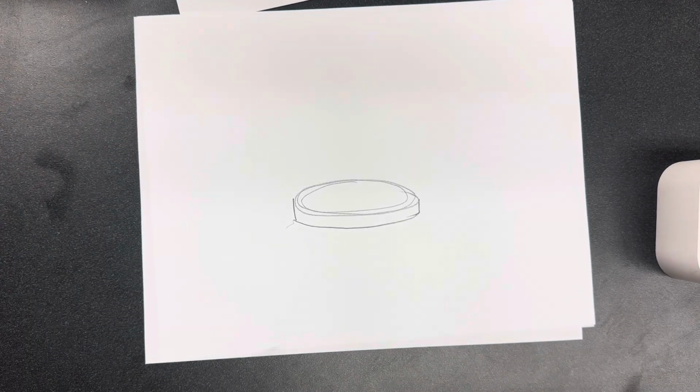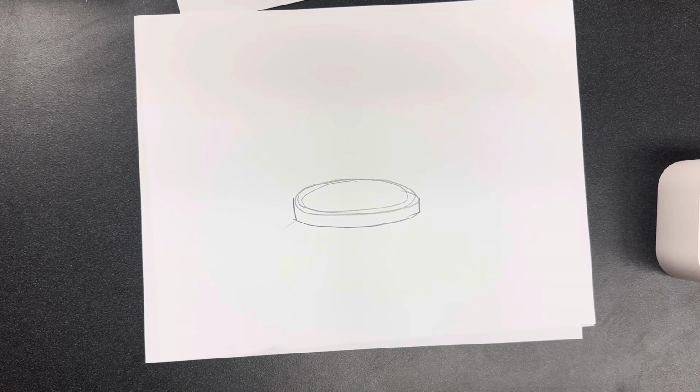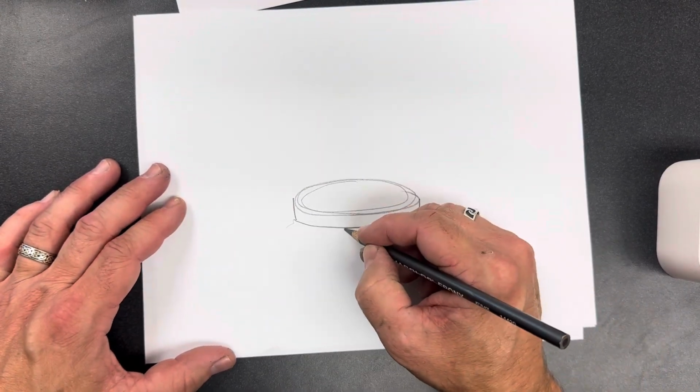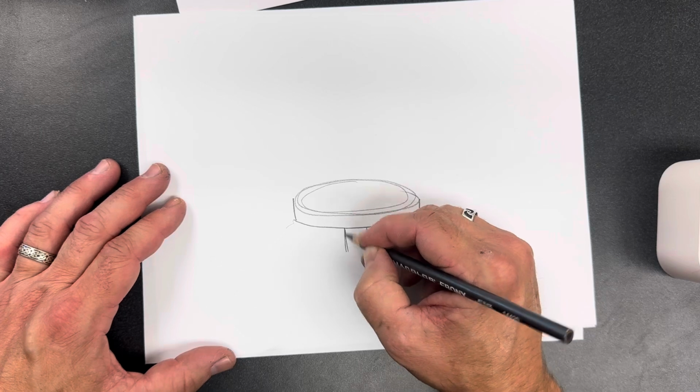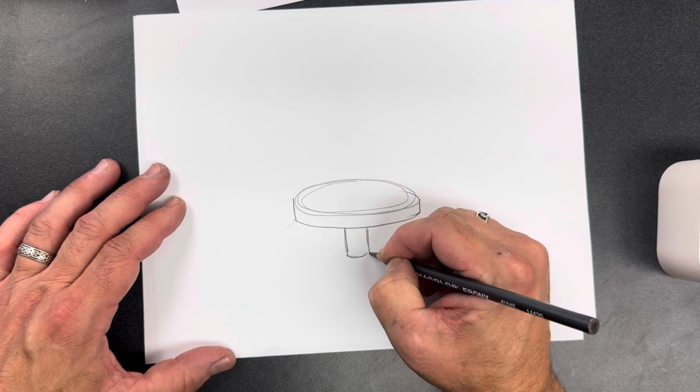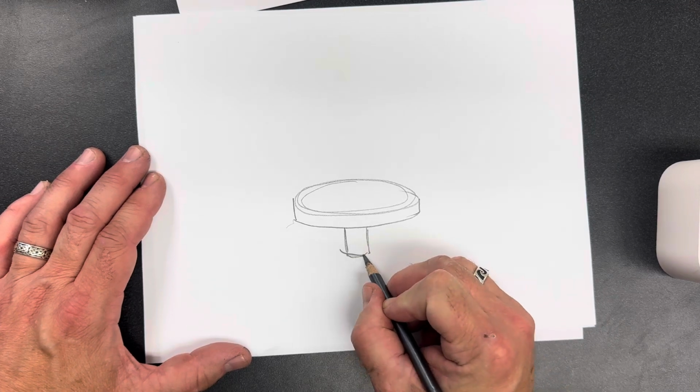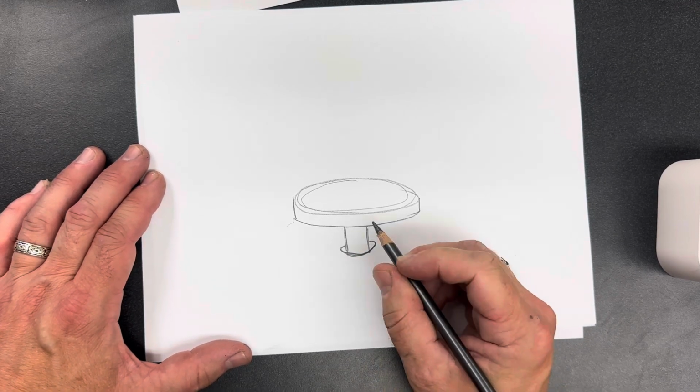And let's say it's a chair that you can sit in. Maybe it's a stool. And underneath the stool, there's another cylinder, about like that. And then underneath that cylinder is another cylinder, about like that.